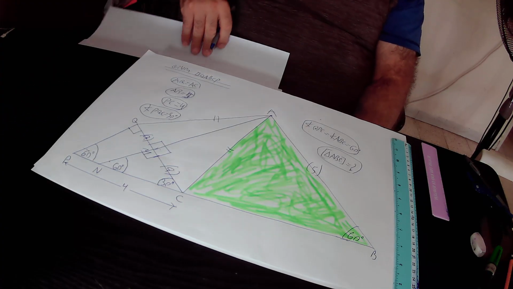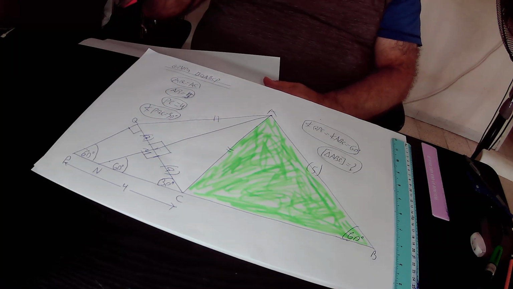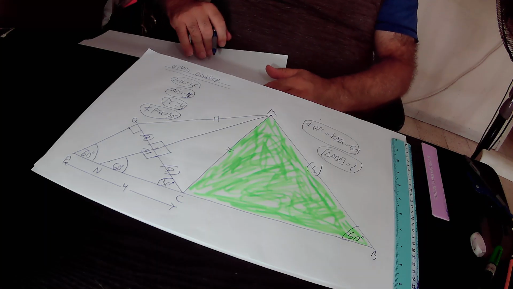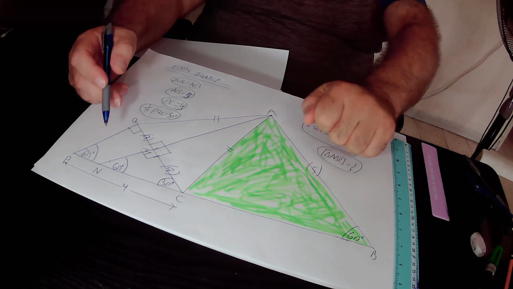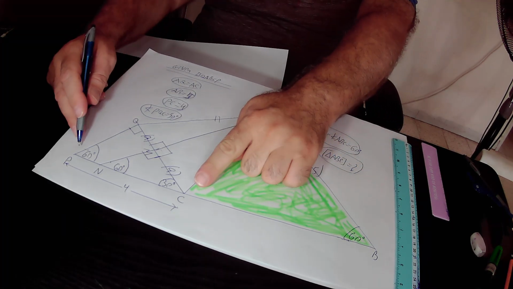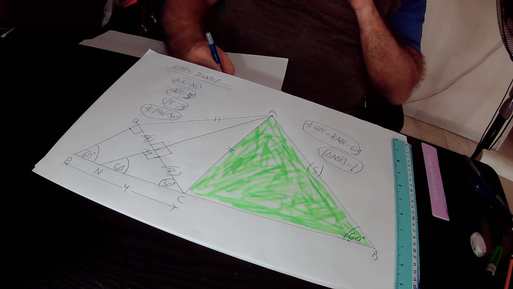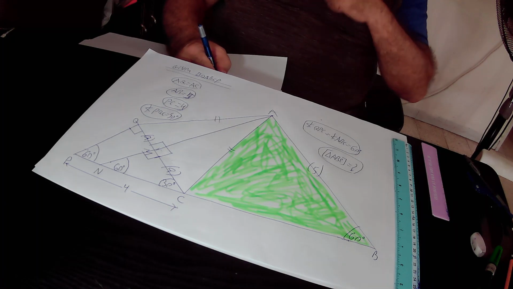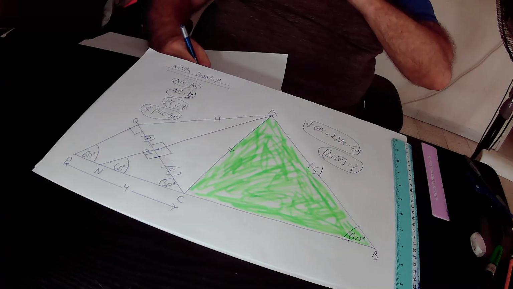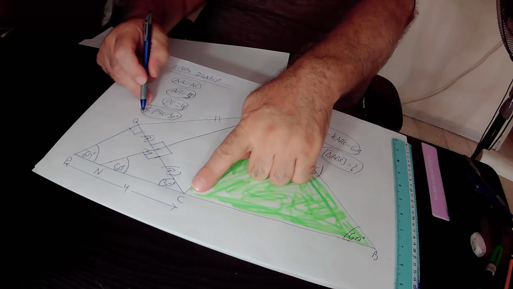And from the fact that the big right triangle PQC is similar to the small right triangle NMC, we will derive that the following relationship exists between their sides. We will derive that side NC of the small right triangle NMC over side PC of the big right triangle PQC is equal to side MC of the small right triangle NMC over side QC of the big right triangle PQC.